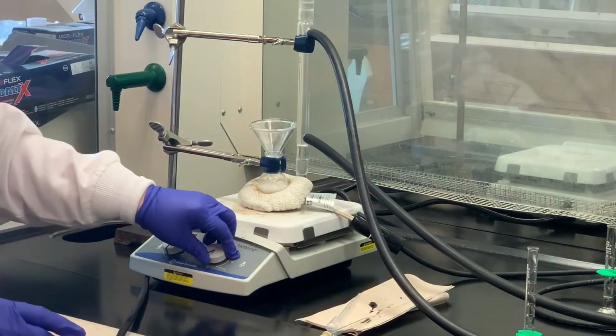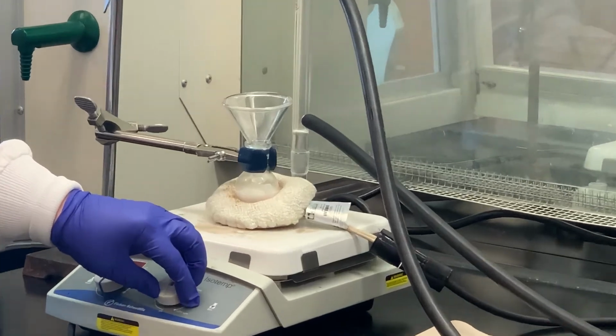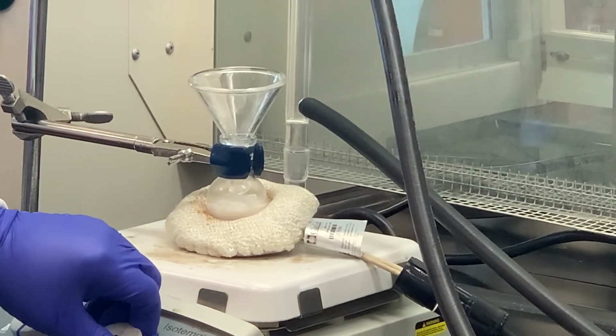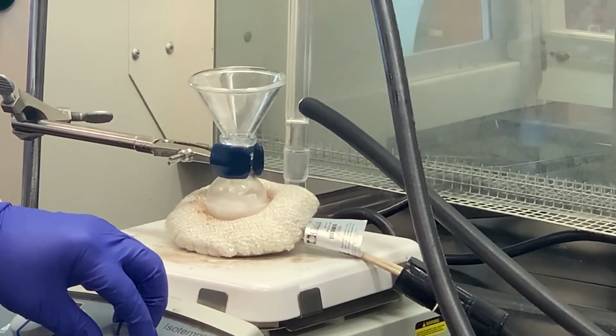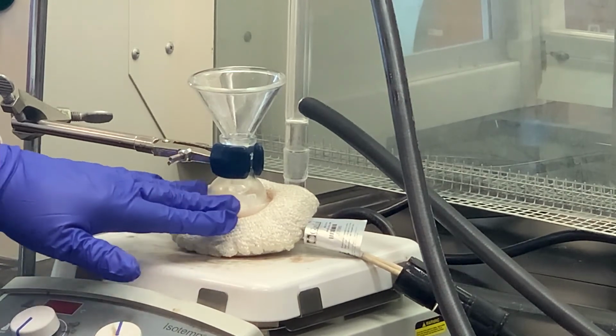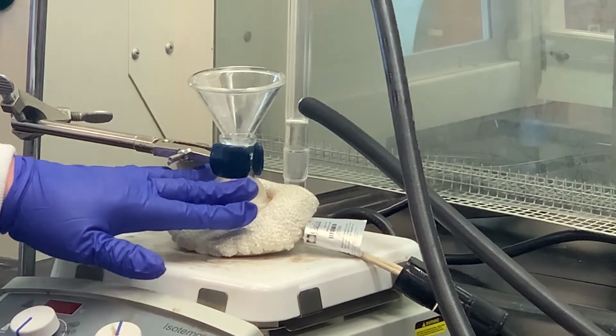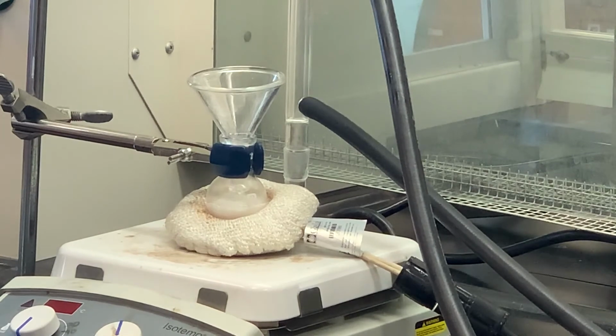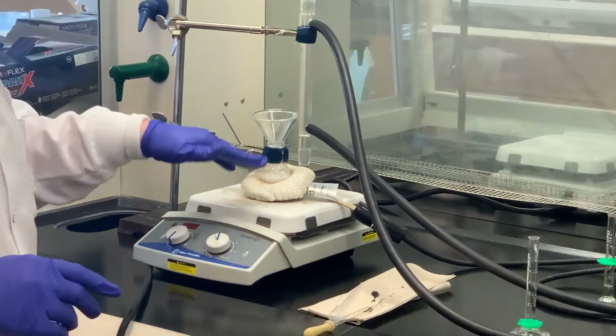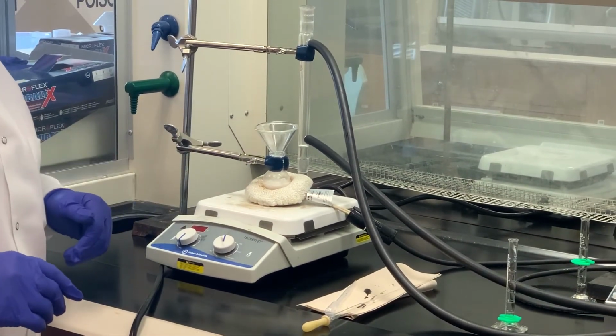If you notice, there is some precipitate that formed, and that is normal. As soon as we apply the heat, which I'm going to do in just a second, then that solid should dissolve. What I'm going to do is hook it up to the reflux column. As soon as I get that, we'll come back, take a look, and then we'll start heating the mixture.